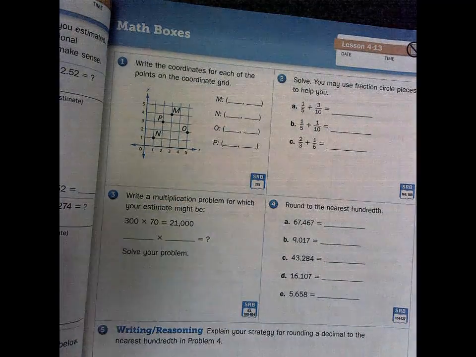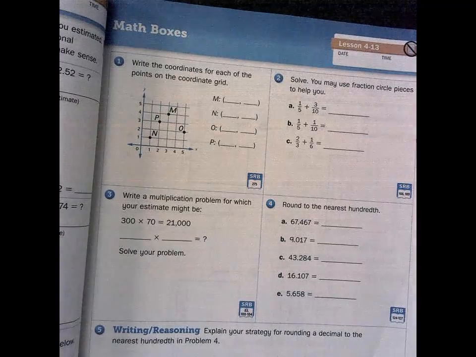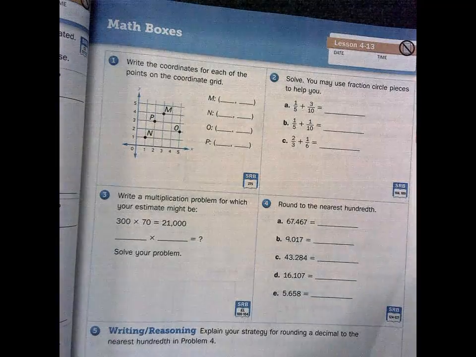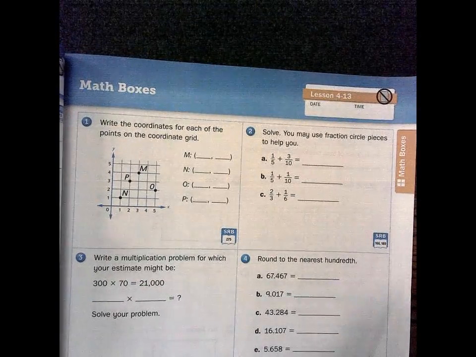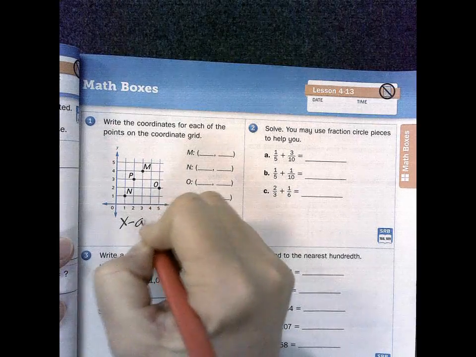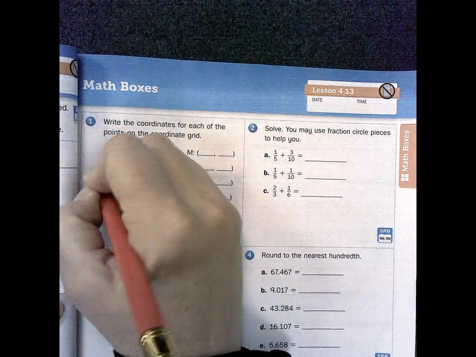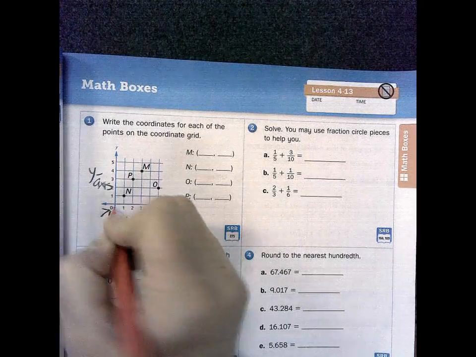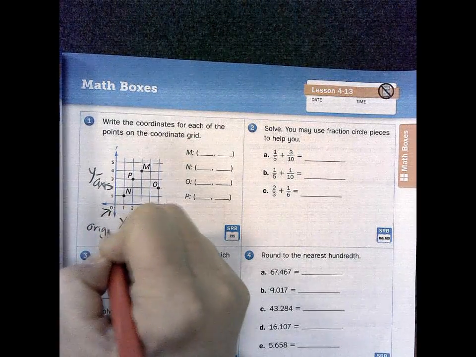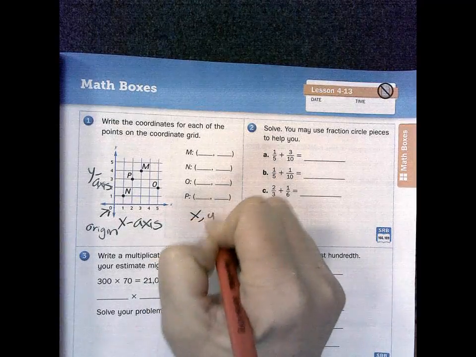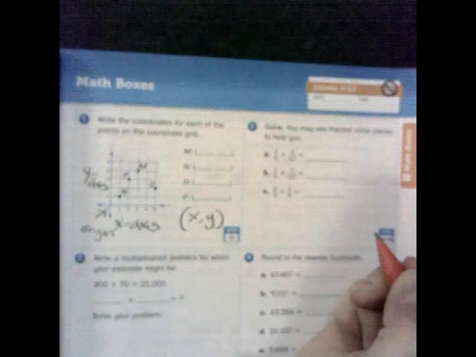All right, guys, we're going to be going over page 149. So we have this coordinate plane here, and we're going to label the coordinates. But I always like to just remind myself of where the x and the y go. This is the x-axis here, and this is the y-axis, so I don't forget. And this spot here is called the origin. And I need to remember that x comes before y in all my coordinate pairs.